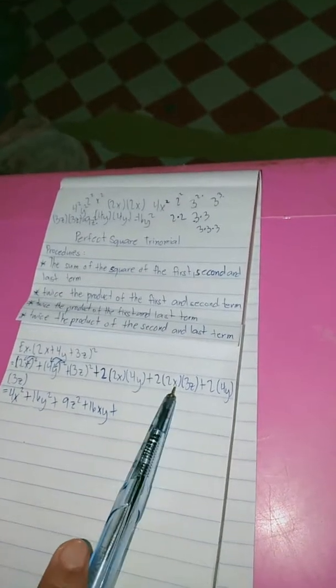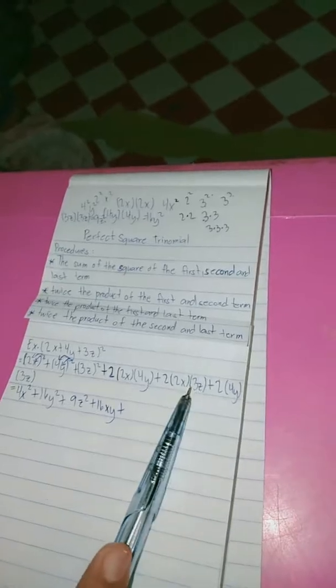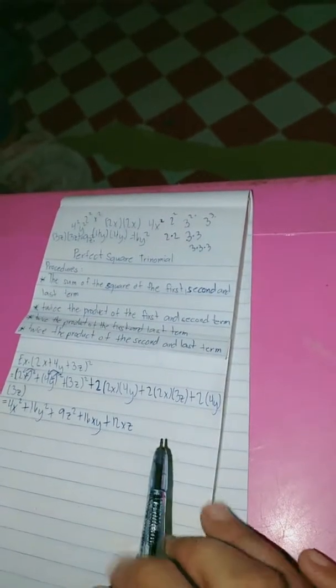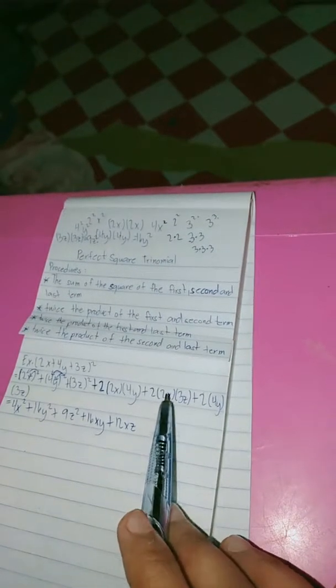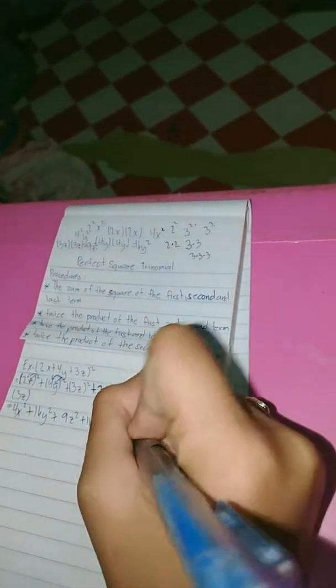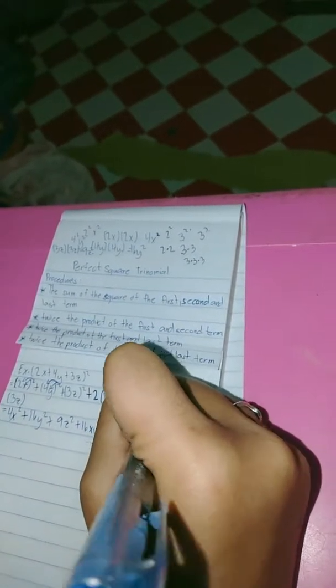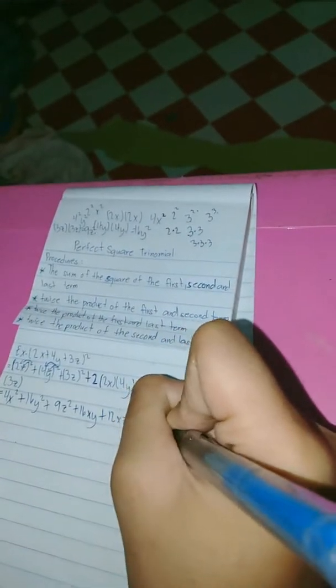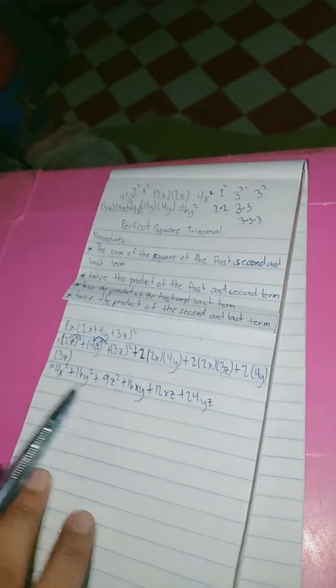Then 2 times 2 equals 4, times 3 equals 12, so 12xz, because x comes first alphabetically. Then 2 times 4 is 8, times 3 is 24. So plus 24yz. So that's all. This is my answer.